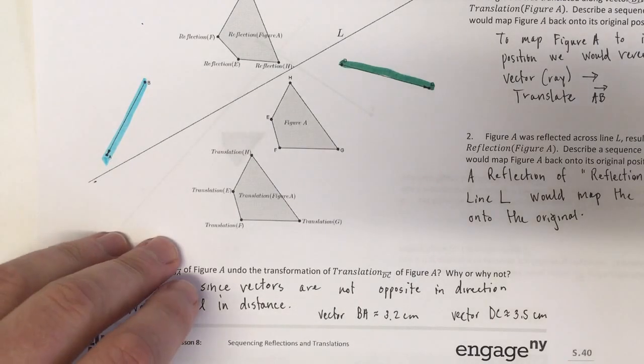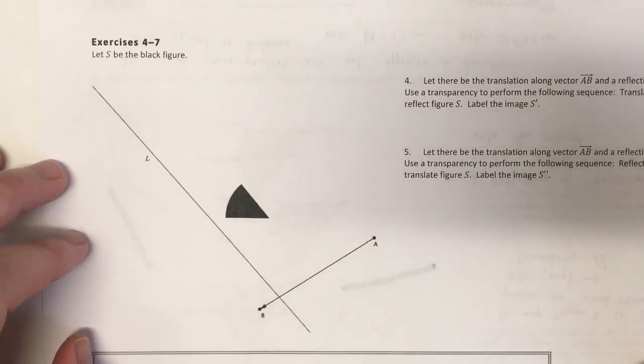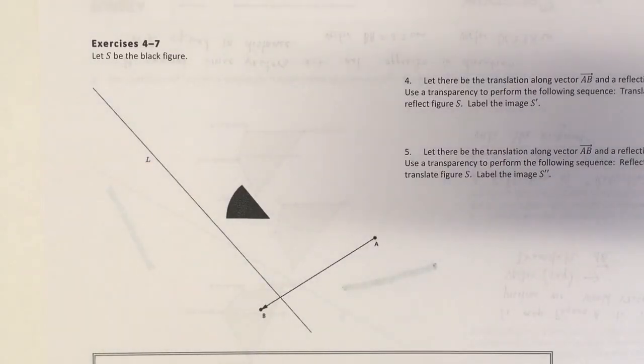If we flip this over, okay, the last thing they want us to do is think about a combination of reflection and a translation. Okay, so this is another thing that would work best with transparency.